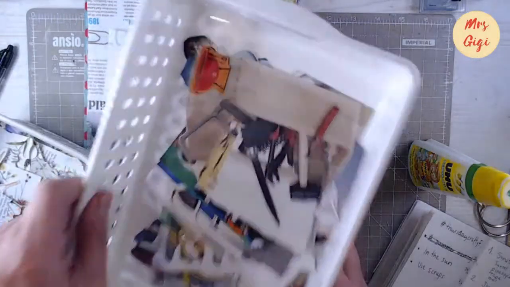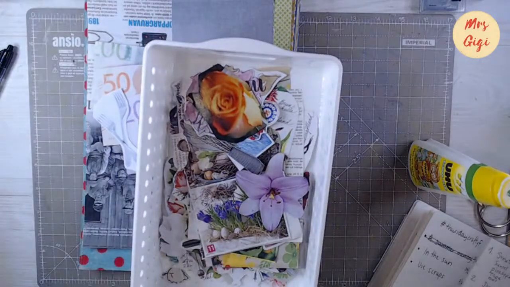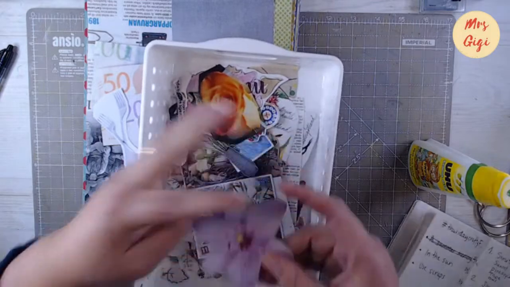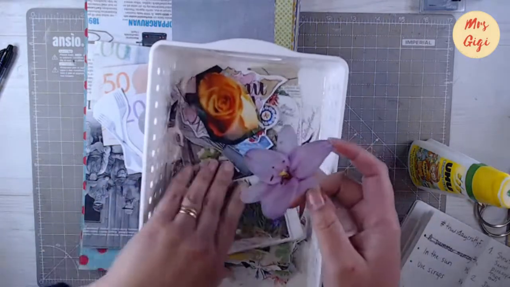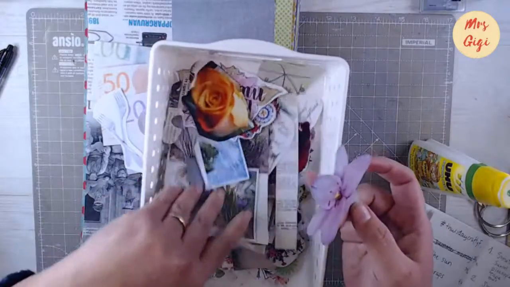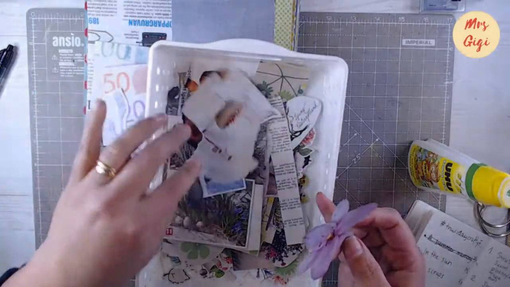We do have more than one. These are flowers in here. This one is kind of cute. Good looking flower to me. What's this thing underneath? Oh, that's nope.